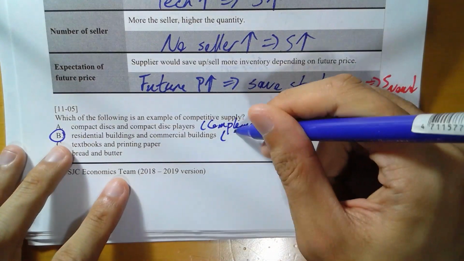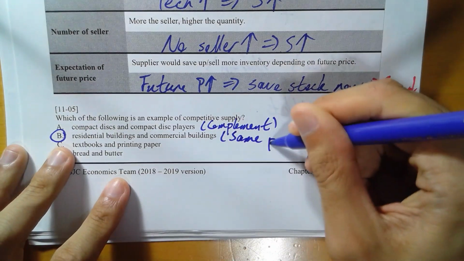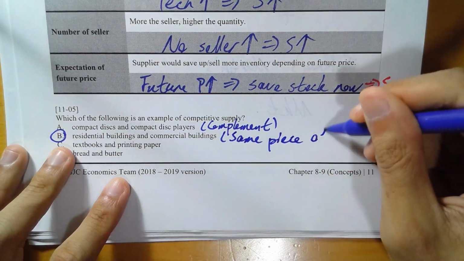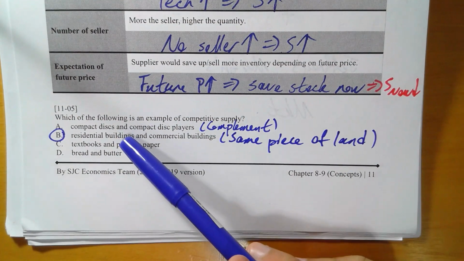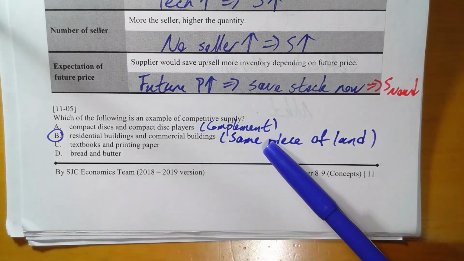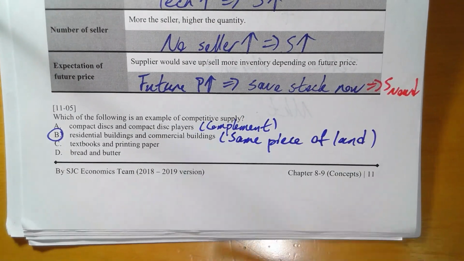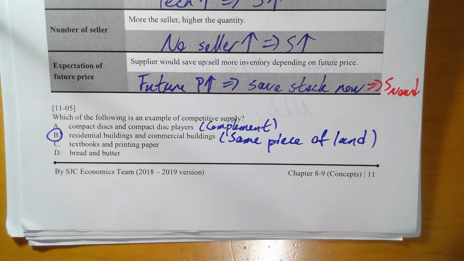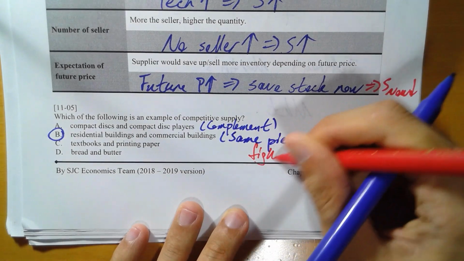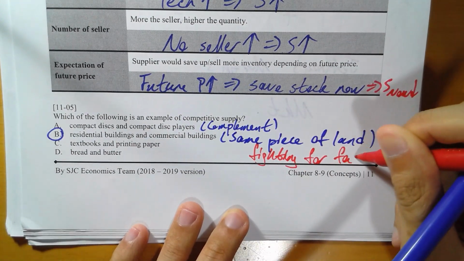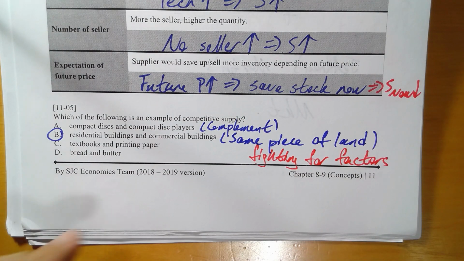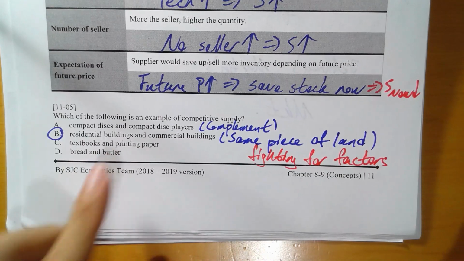Now, the same piece of land. There is a piece of land. When you build a residential building, you can't use the same piece of land to build a commercial building. In that sense, they are fighting, you see. They are fighting for factors of production. They are competing for the same factor. Alright, so you see.